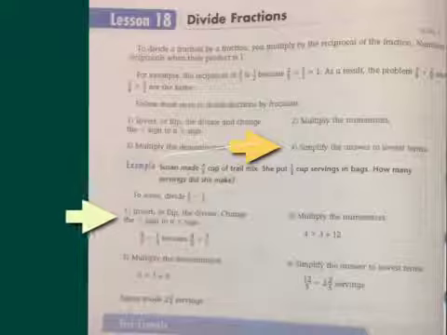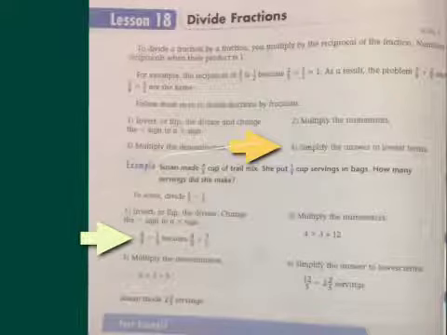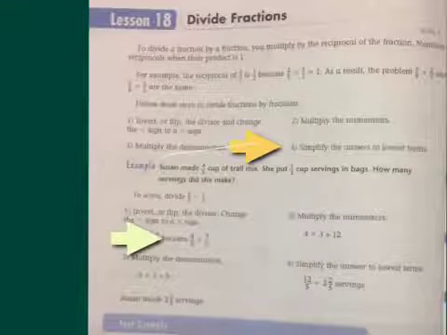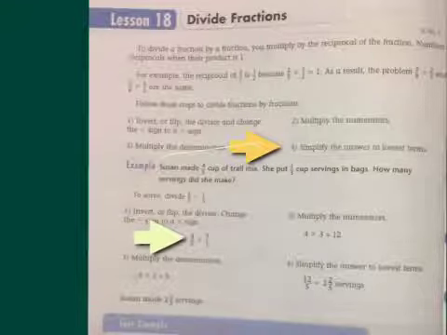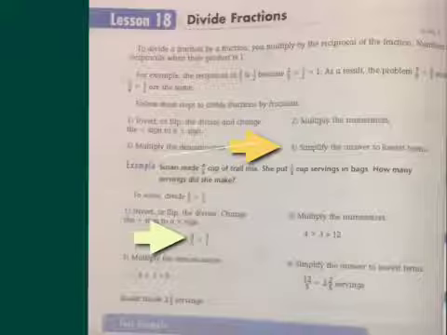First off, we're going to invert, or flip, the divisor and change the division sign to a multiplication sign. And this is exactly what has happened here. We have 4/5 divided by 1/3, and then it becomes 4/5 times 3/1.